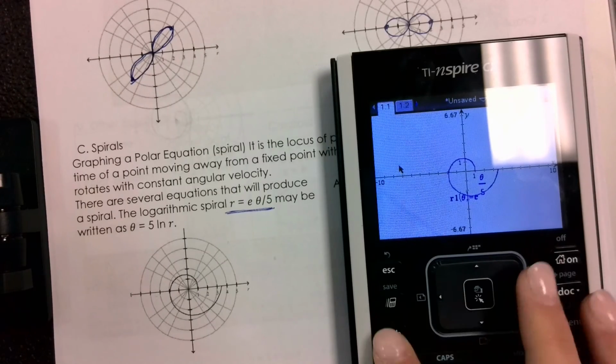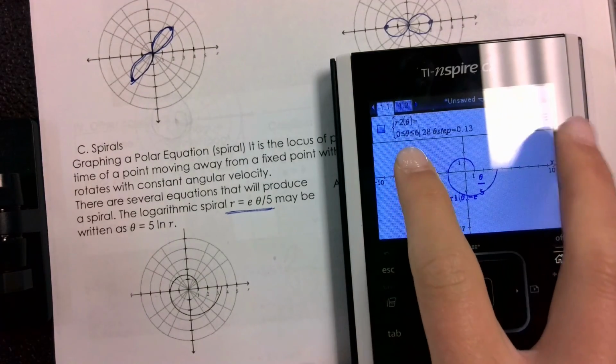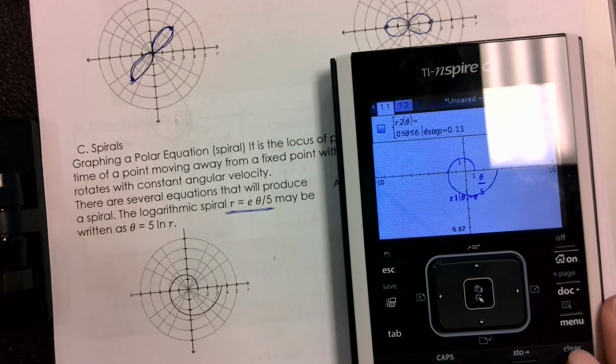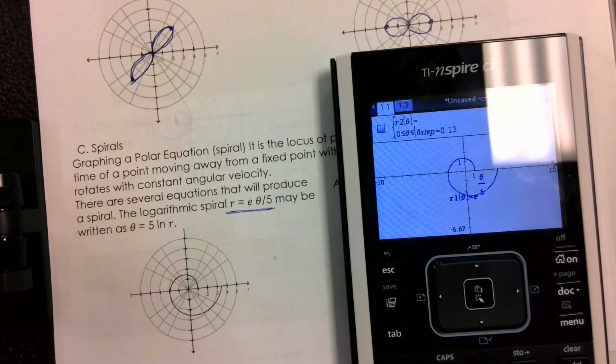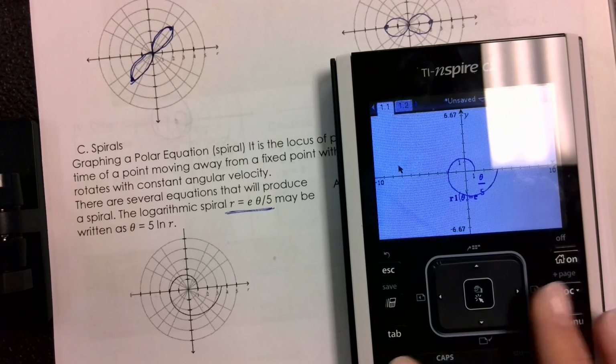So when you hit tab to edit the equation that you typed in, do you see at the bottom where it says 0 less than theta less than 6.28? So 6.28 is 2 pi, right? So if we want to go to 4 pi, let's change that to 12 point, what did we say it was? I can't remember. Well, it was not 12.8. It was like 12.57, I think. Gosh darn it.